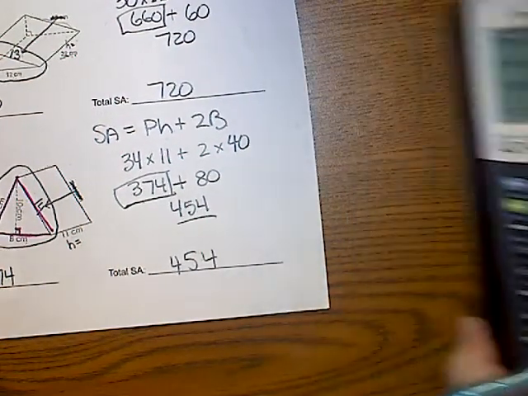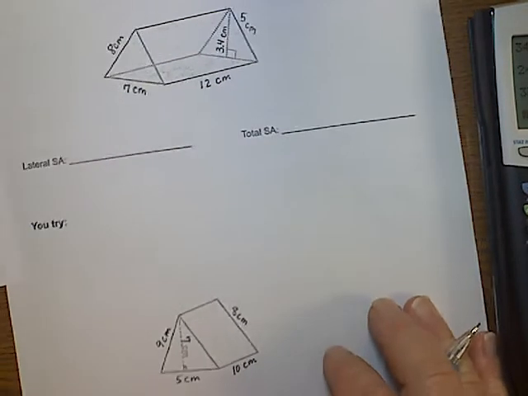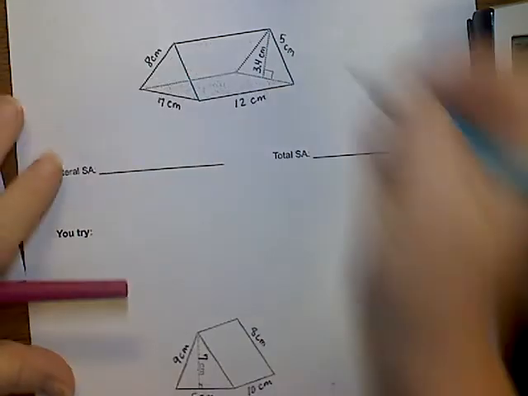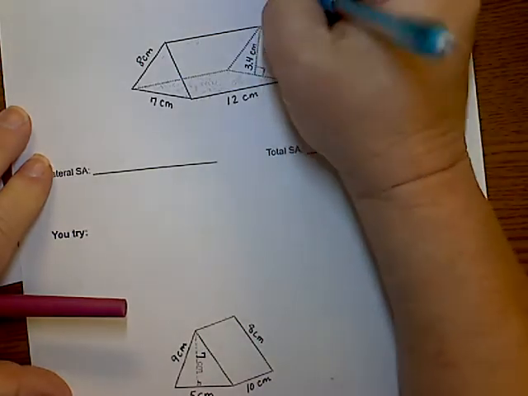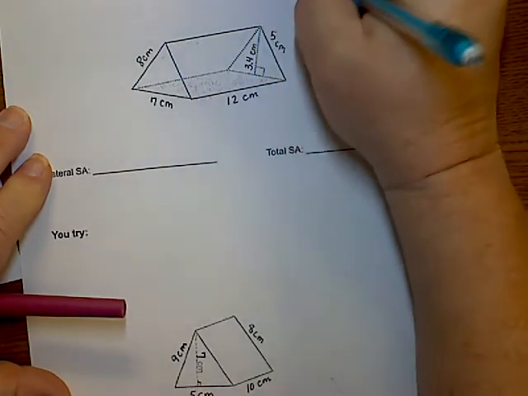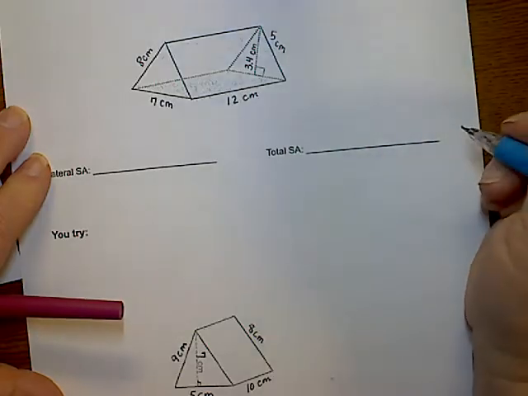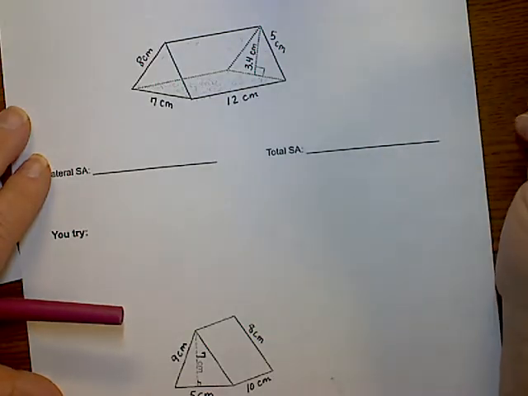Okay, let's turn the paper over. Oh, look, a little more complicated here, isn't it? Okay, all right. I can do this a couple of ways. First off, let's start at the beginning. Write your formula. SA equals PH plus 2 big B. All right, please have your formula charts out when you're doing this stuff, okay?